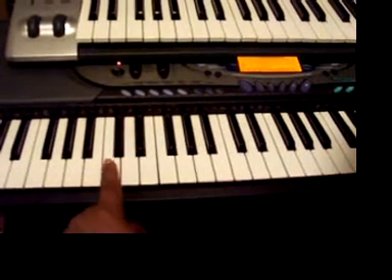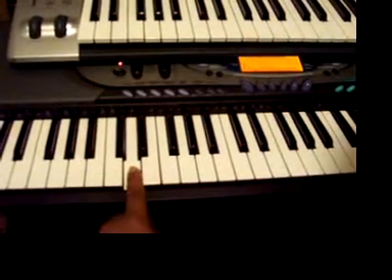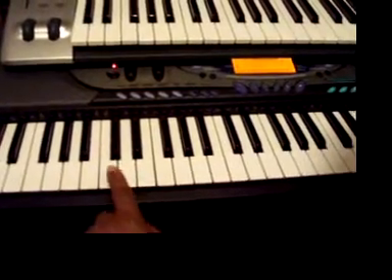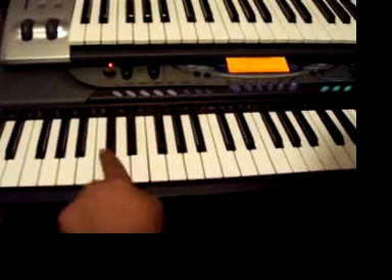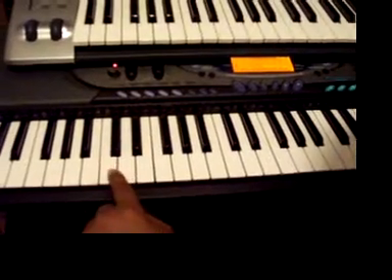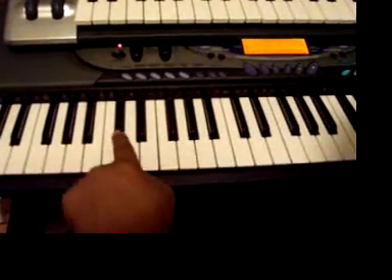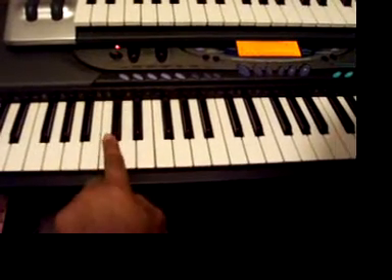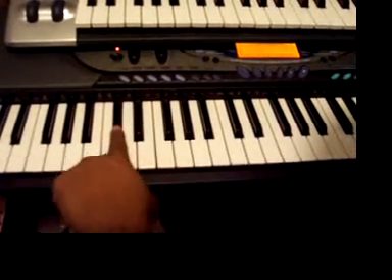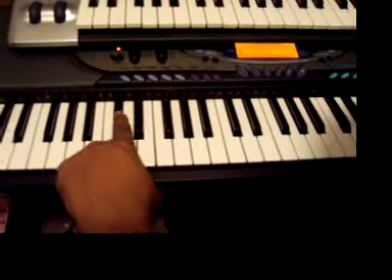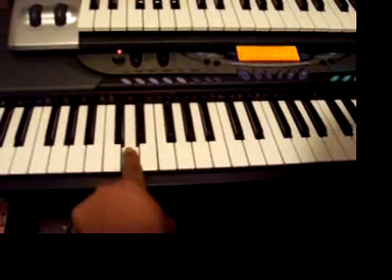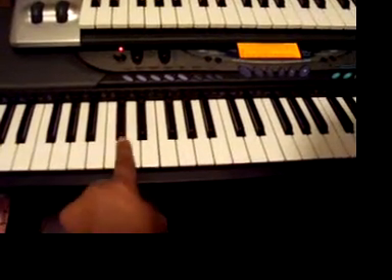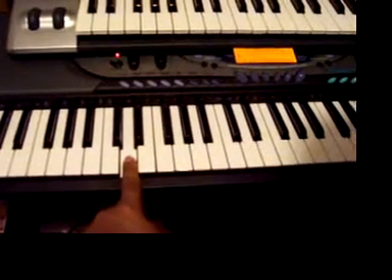Okay, and from C to D is a whole step, and the reason being is because there is a note between the C and the D, and the note between would be the C sharp. Okay, so again, C to C sharp is a half step, C sharp to D is a half step, but C to D is a whole step.